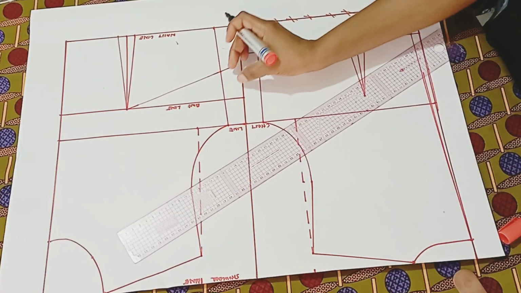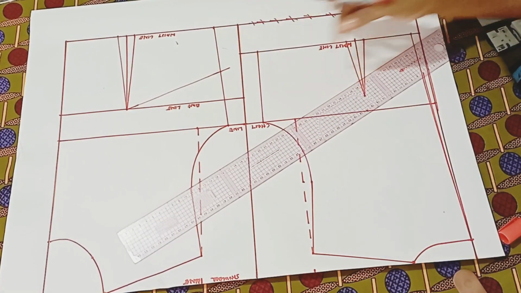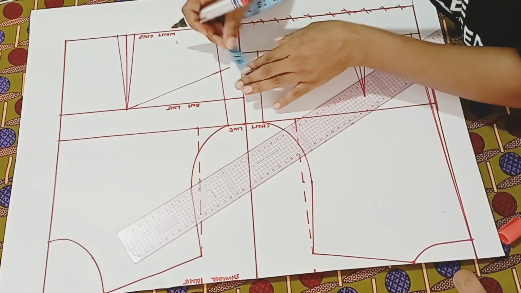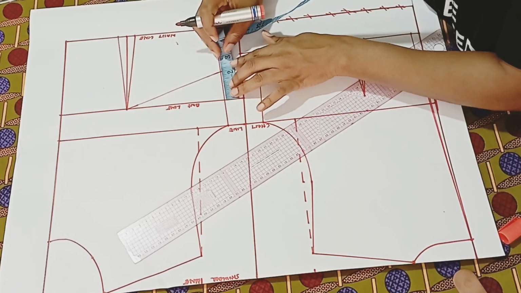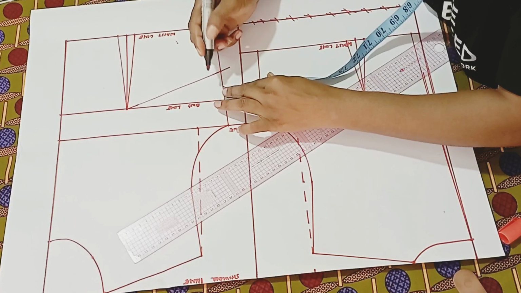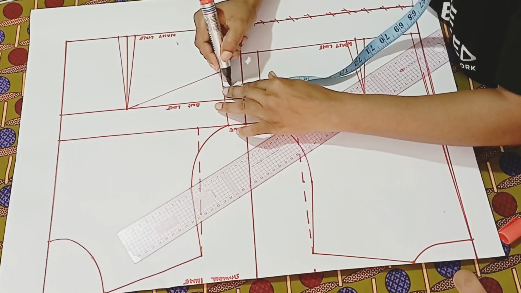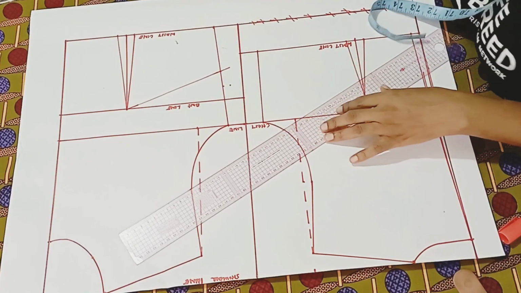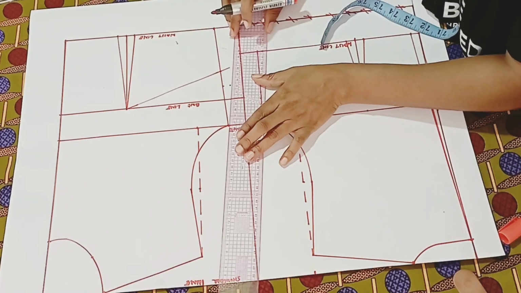Now I'm going to also create a dart indicator for the bust dart. I'm just going to come here and get the midpoint. Come out from that difference by half an inch, and I'll connect like this.